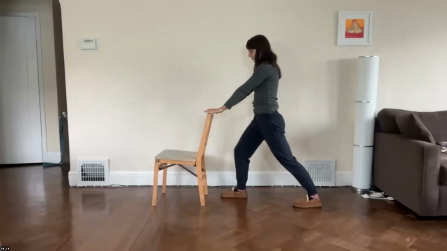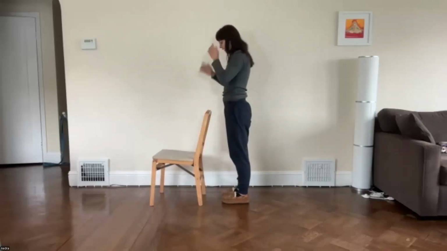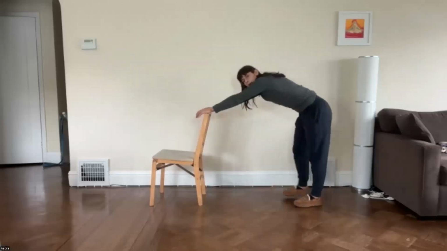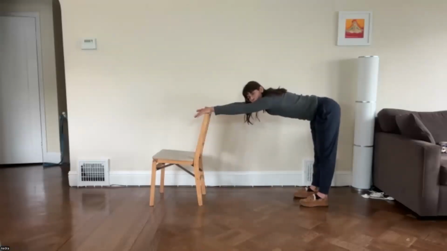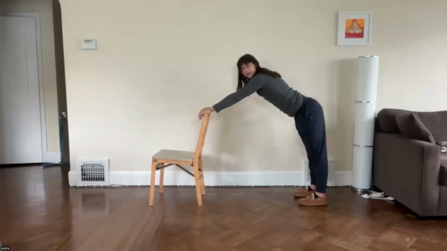Hands come back down, stepping forward. And then we'll do one more standing stretch. So hands stay on your support. Walk yourself back and create an upside down L-like position. Maybe the torso is parallel to the earth, or maybe it's a little bit lifted. So, adjust based on your flexibility.